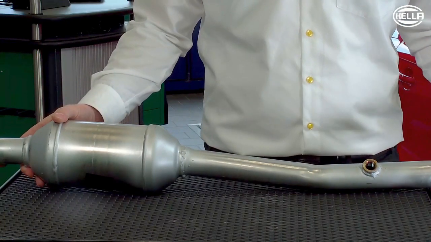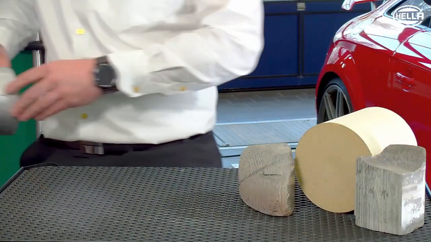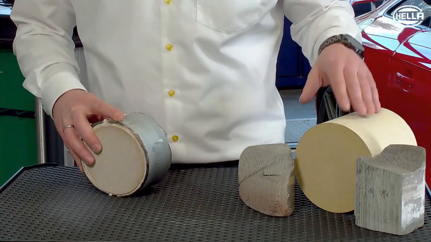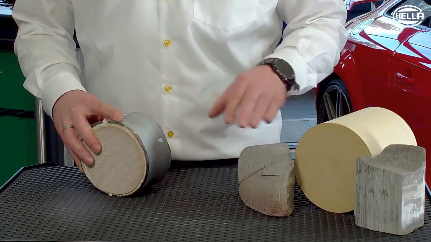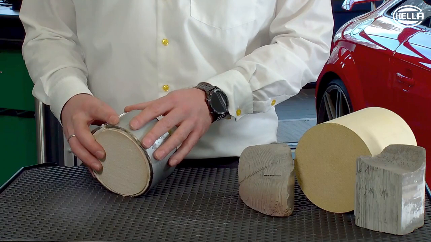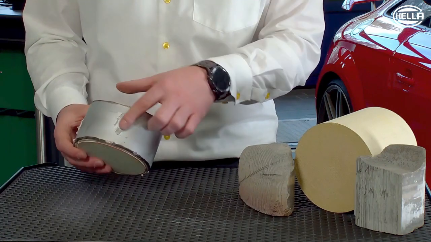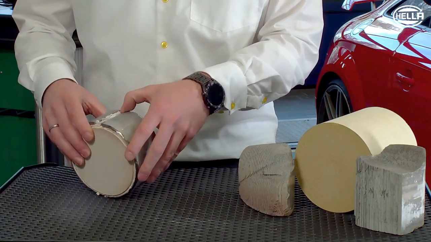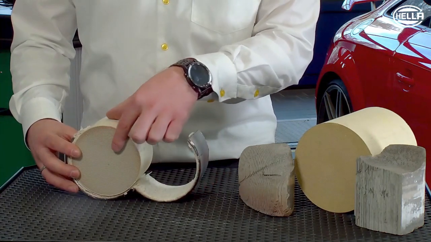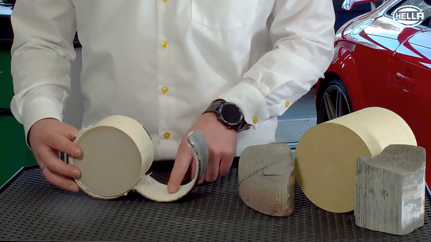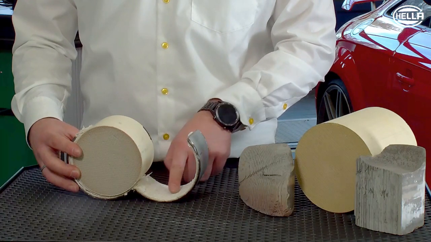And what does a catalytic converter look like inside? Here, we have various ceramic supports. And our patterns show the individual components of the catalytic converter, starting with the housing. Inside is the ceramic support. And here we have an insulation mat.